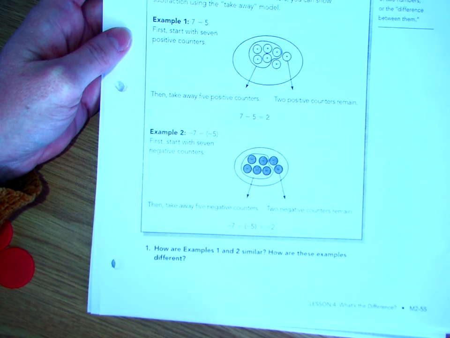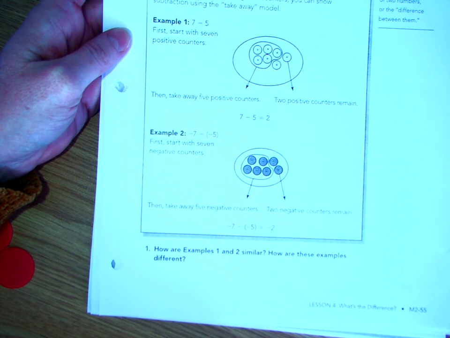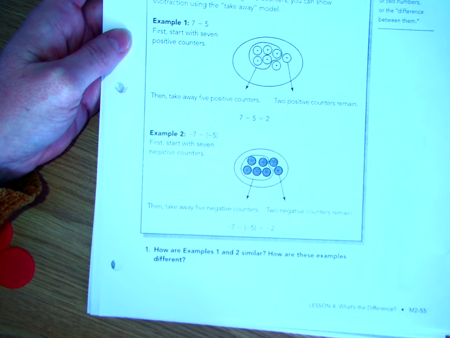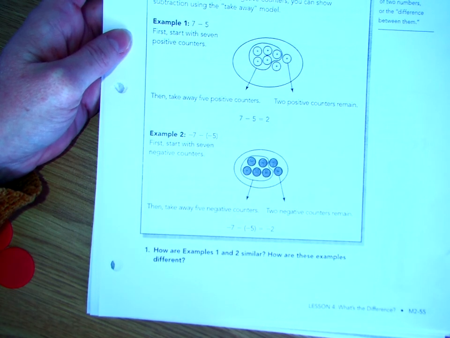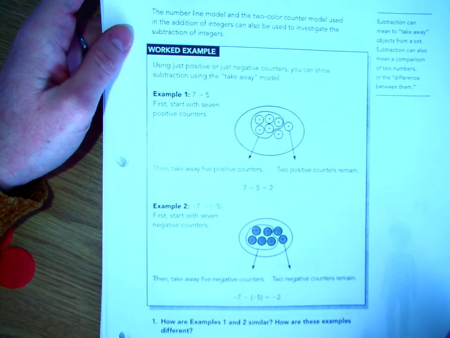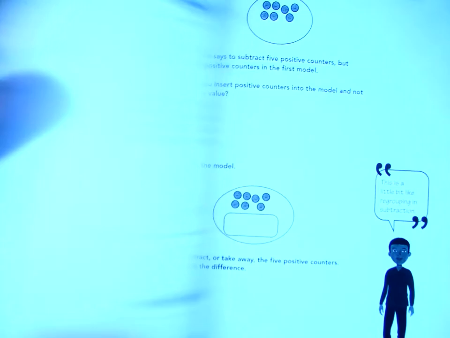Now, what are the similarities and differences in these problems? Well, both problems are subtracting integers with the same sign. The first problem is 2 positive integers. The second problem is 2 negative integers. Where it gets more interesting and complicated at the same time is when we start to mix the signs.